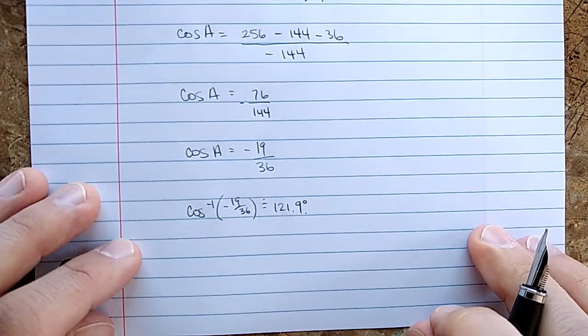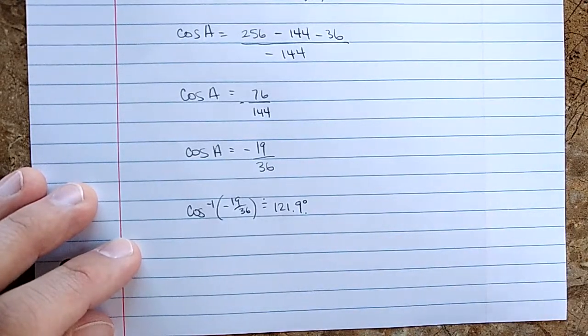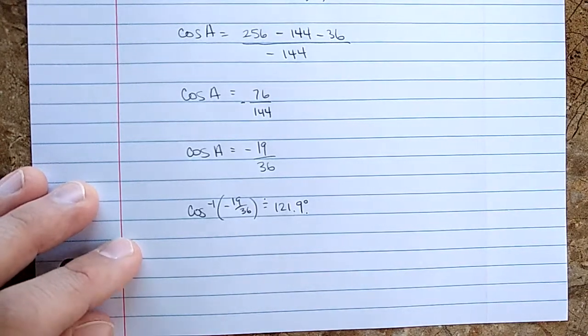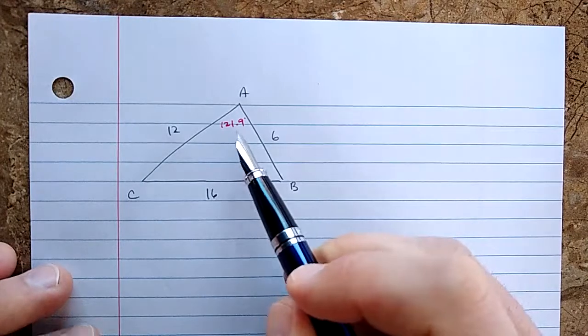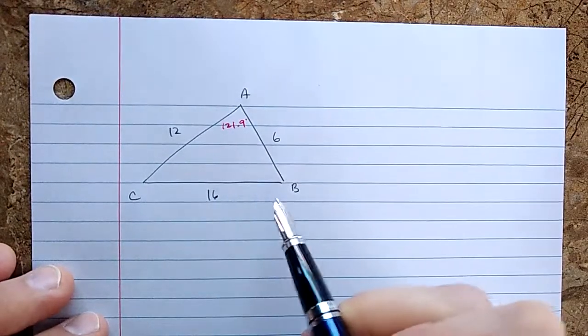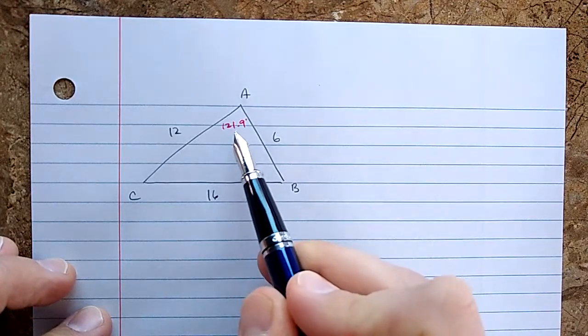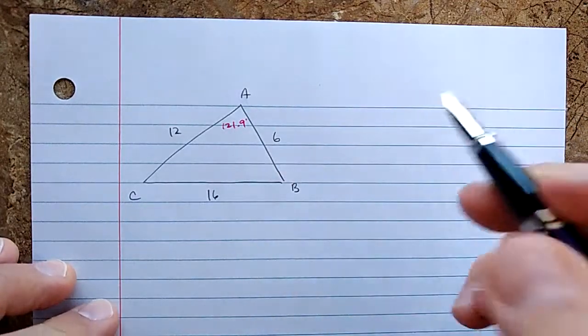It's 121.9. And we can go ahead and use the sine law and then the sum of the angles in the triangle theorem to find the remaining angles. Okay, let's do that now. We know this angle, so let's find either B or C. It doesn't really matter now because they both have to be acute. They're both smaller than this one. So let's find b, I suppose.